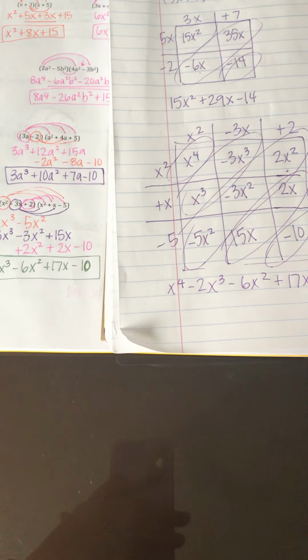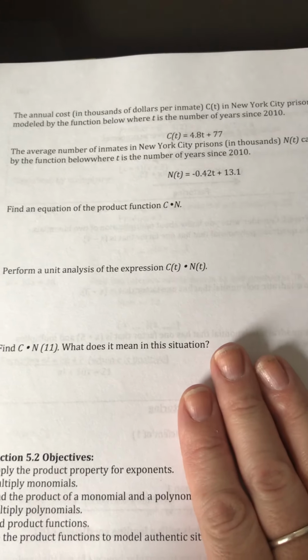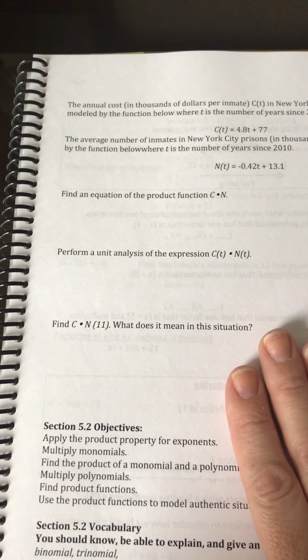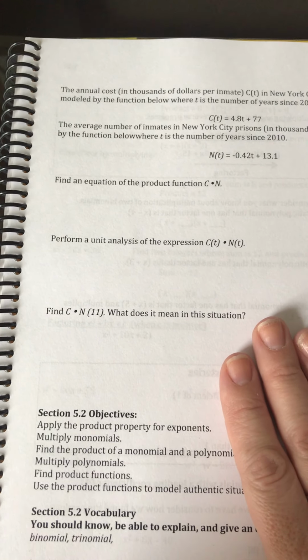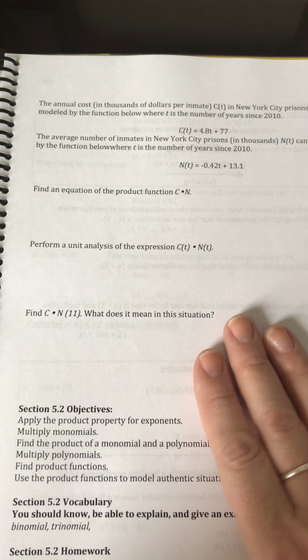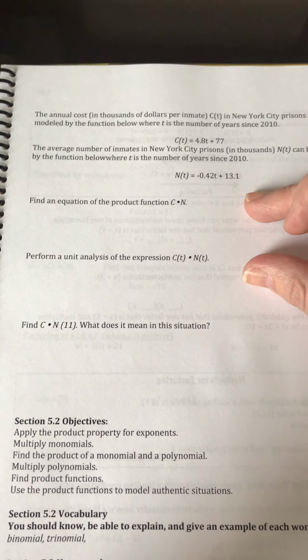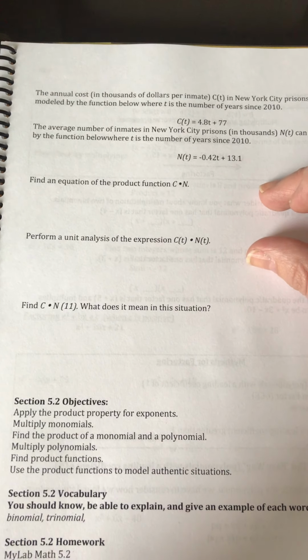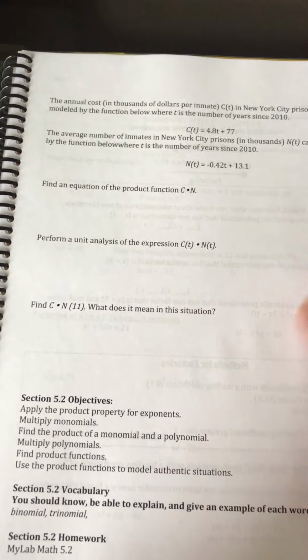Okay? So, the only other thing left in this section is this problem here, this product function. I think what I'd like you to do is give this part a try, and then I'll show you the solution first in tomorrow's video, and then kind of talk about what it means, okay?